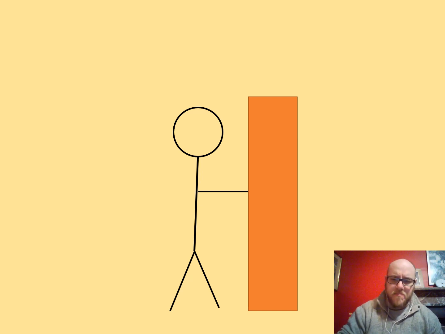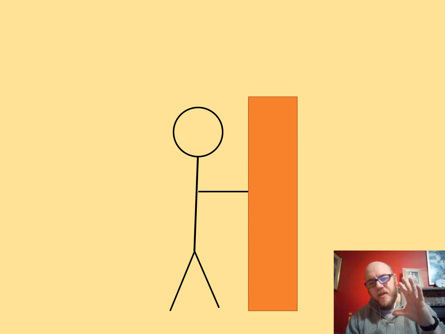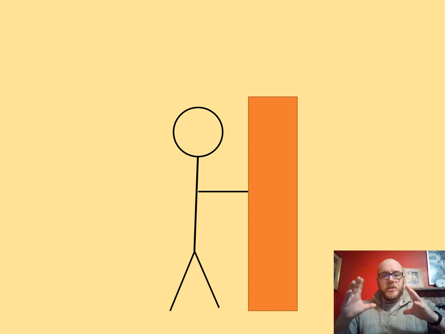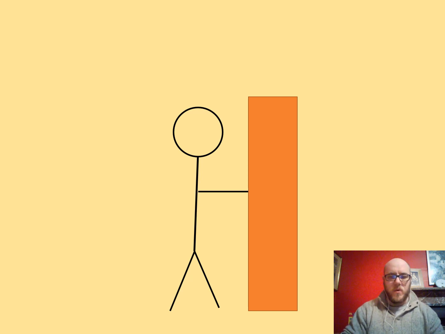Well, meet Bob. Bob is going to help explain Newton's third law. Now, I know that is a very photorealistic diagram, but don't be fooled. I drew that myself this afternoon. I know, right? So, Bob is leaning against the wall. Bob isn't moving. And quite importantly, Bob is not falling through the wall. The wall is there and not letting him fall through.